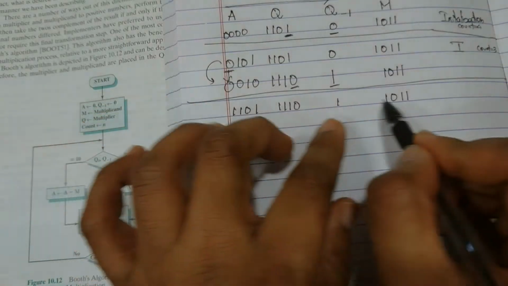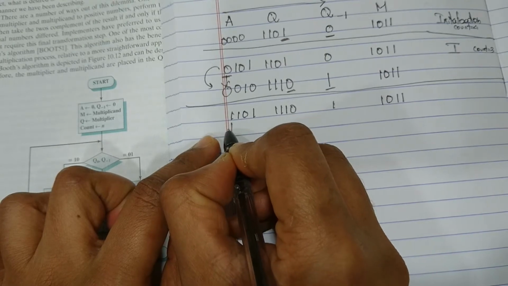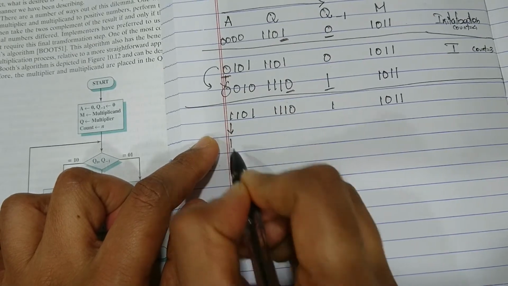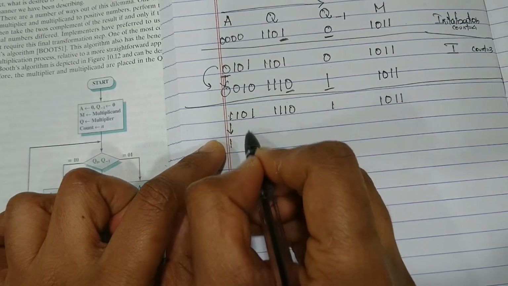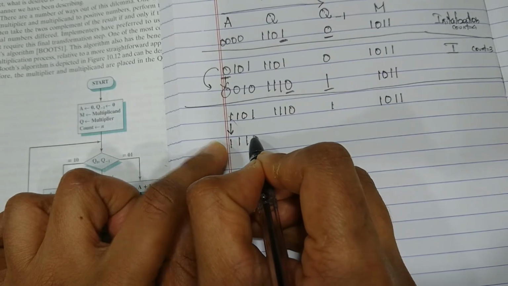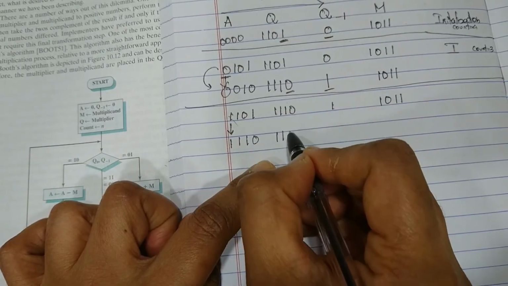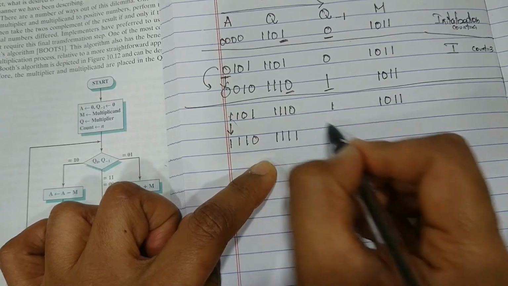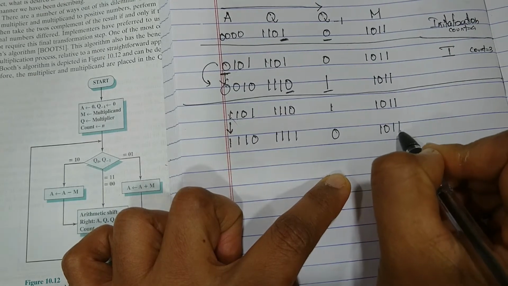So when you do arithmetic shift, keep the most significant bit as it is, 1, and then shift. So this comes here, this bit comes here. And this one goes here, and this one, and this one. And this 0 goes here. And M, I told you already, do not touch M.